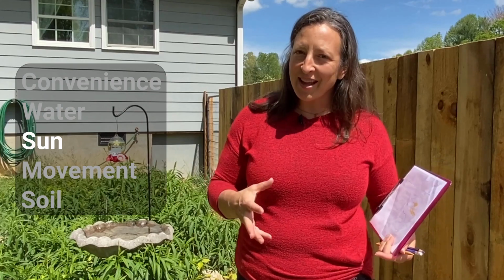Next, we're going to think about sun. We want to look at our land and think about how the sun moves across it. It's going to rise in the east, it's going to set in the west. If you are in the northern hemisphere, the sun is going to move across the southern sky.